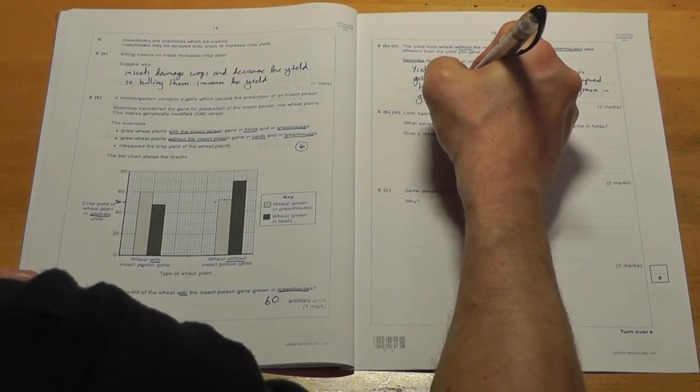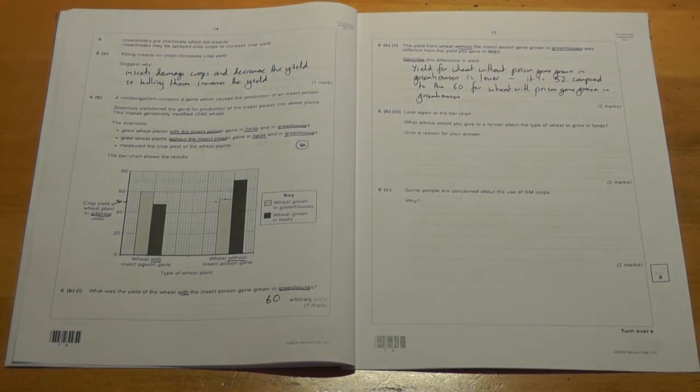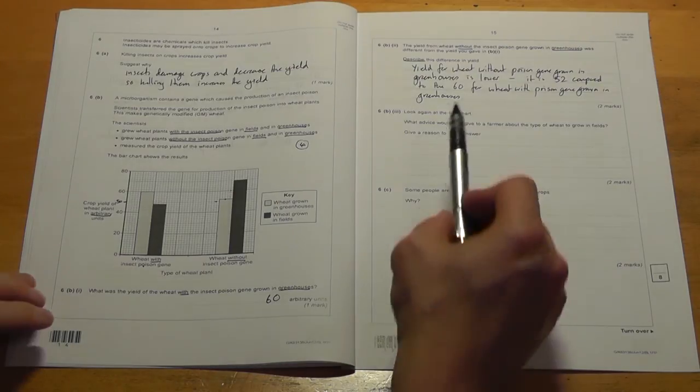Now you would have got the mark for just saying it's lower by 8. So I've gone over the top there a little bit. But if you said it's lower and it was 52, or it goes down to 52, you'd have also got the mark there. Next question.